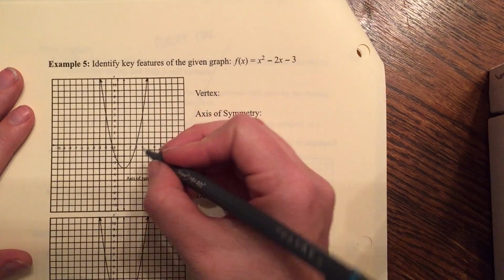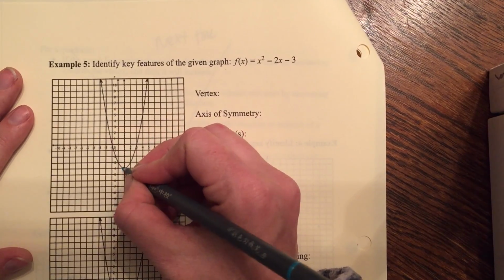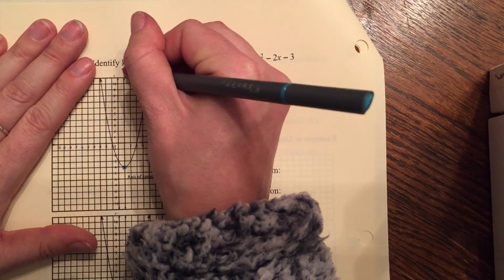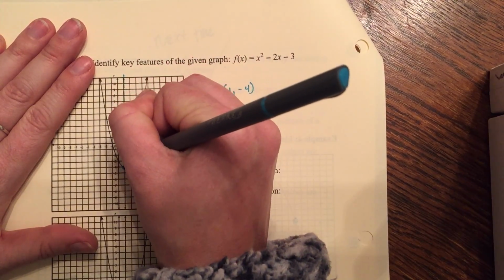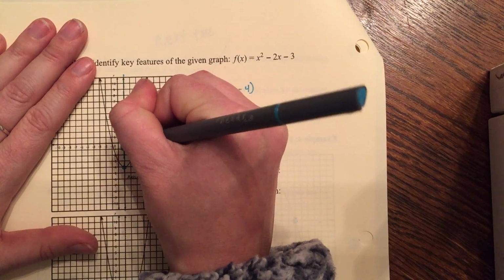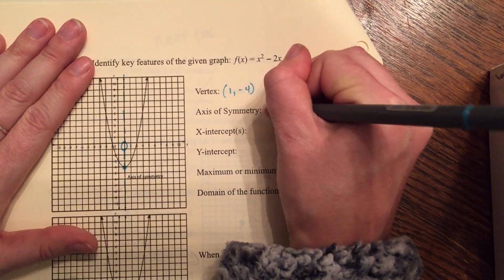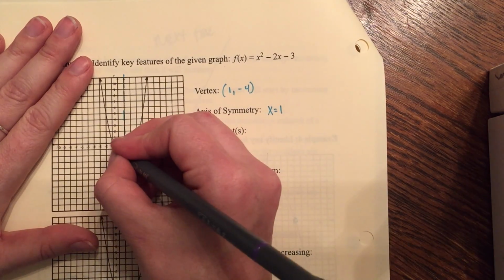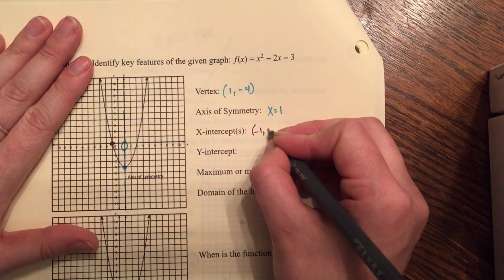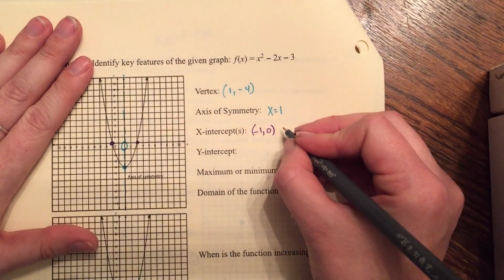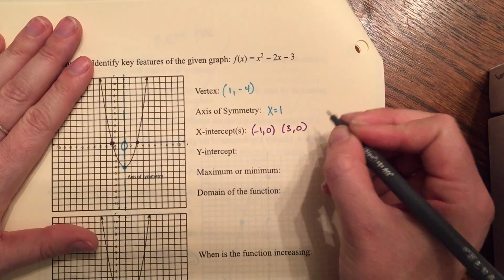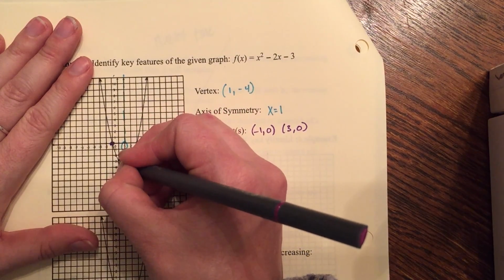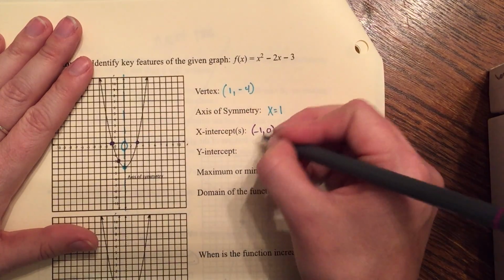On example 5, my vertex is positive 1, down 4. Axis of symmetry, I look for that line that cuts it right down the middle. And it hits at the x value of 1. My x-intercepts are at negative 1 and positive 3. My y-intercept is at 0, down 3.